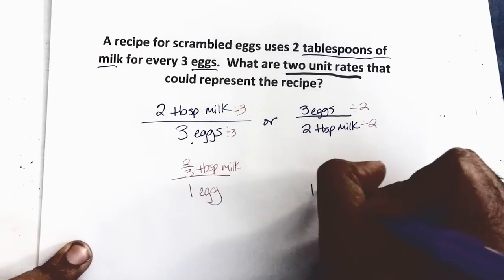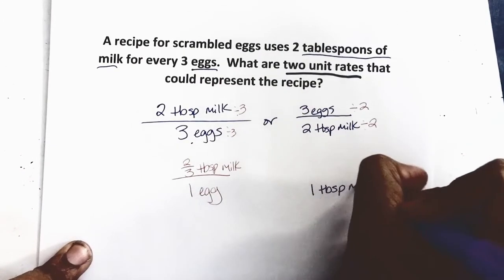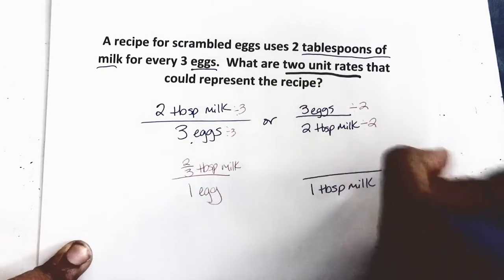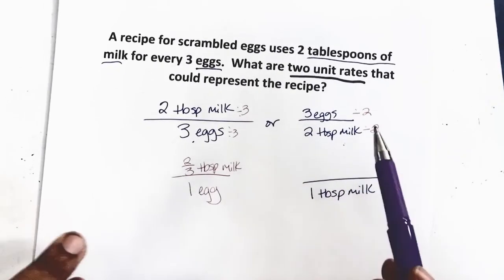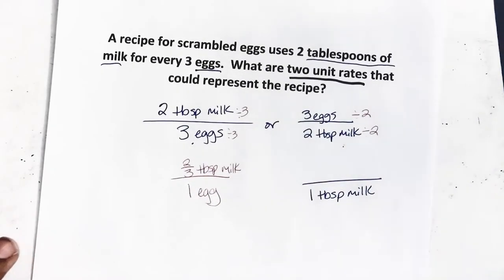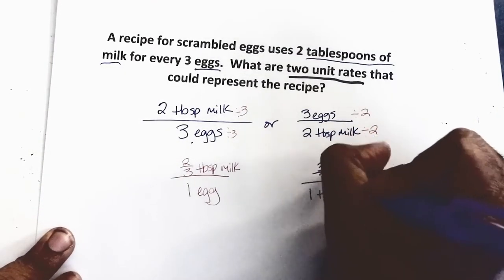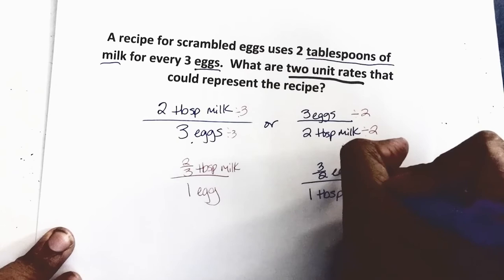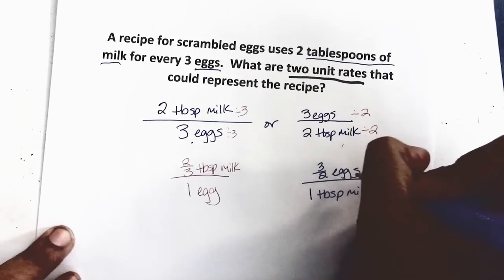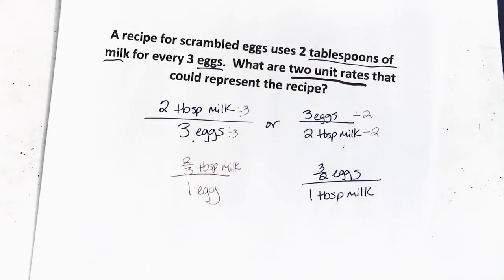Correct, 1 tablespoon of milk. And then 3 eggs divided by 2 is going to give me 1.5 eggs. Good job. So what does this unit rate tell us?